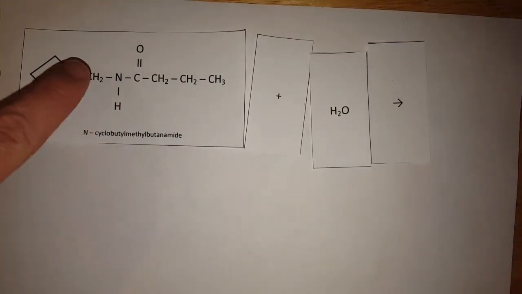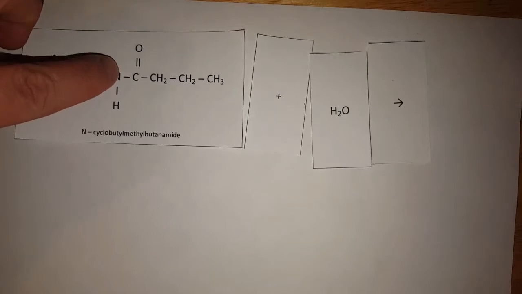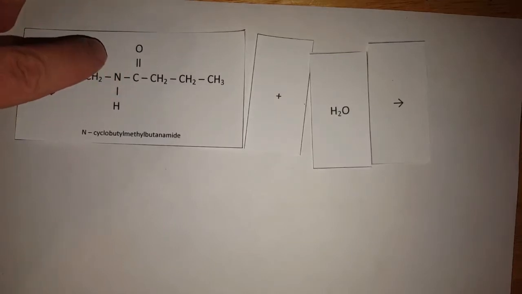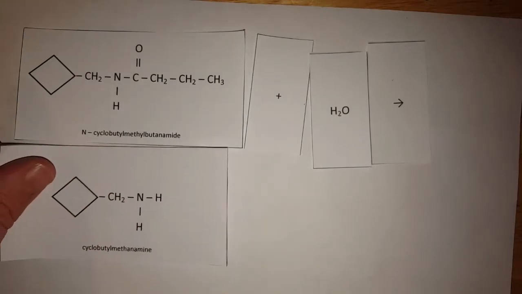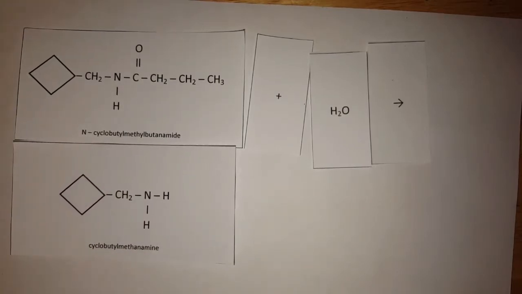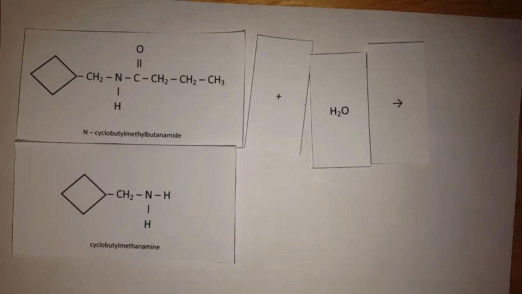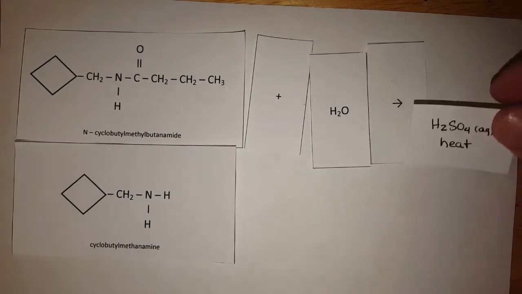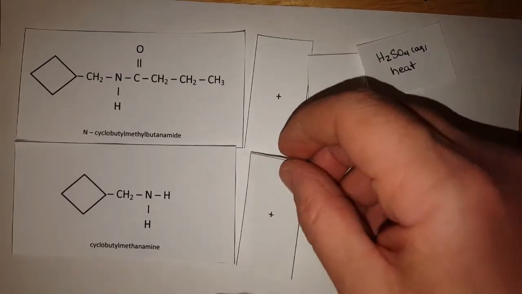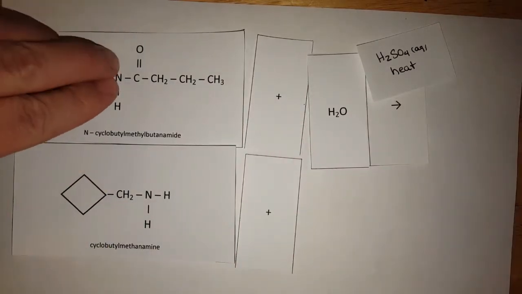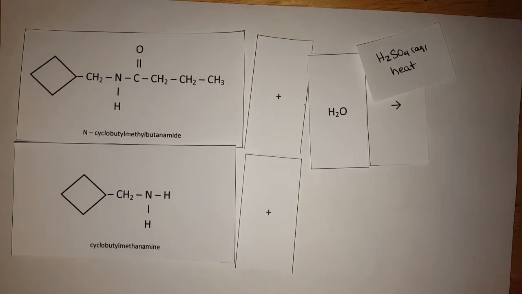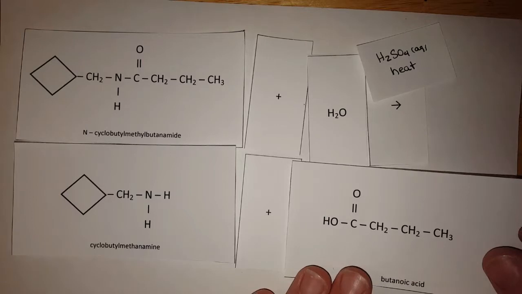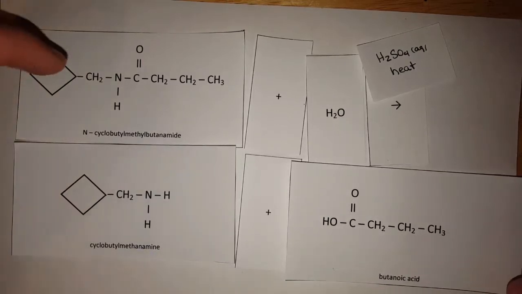And when that happens, this bond between the nitrogen and the carbonyl will break. The nitrogen will need another bond, so the hydrogen from the water will bond to it. And then the carbon, now this carbon that will be left, will need another bond as well, so the hydroxyl group in the water will bond to it, and this will take me back to my component parts that formed my amide.